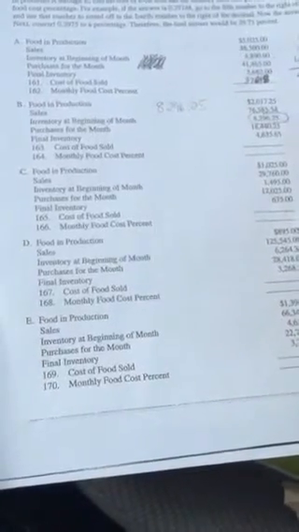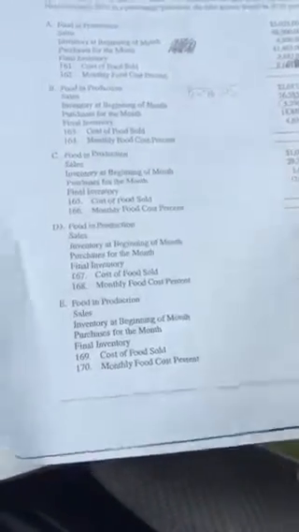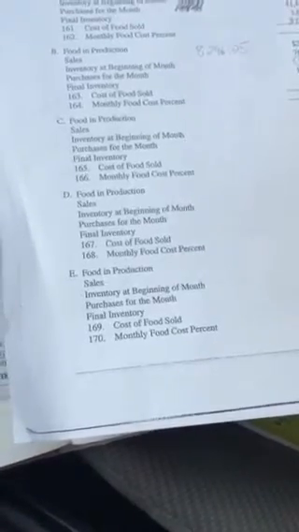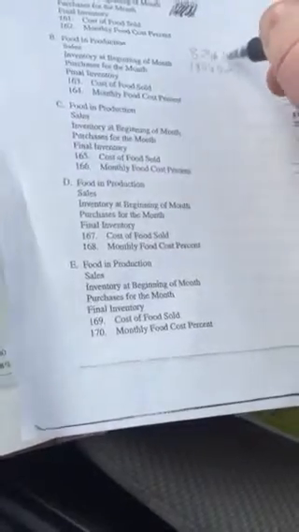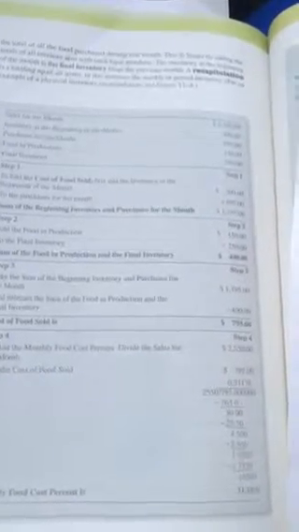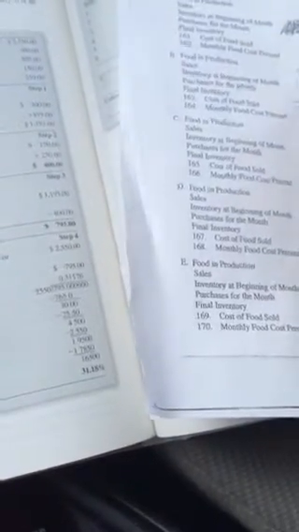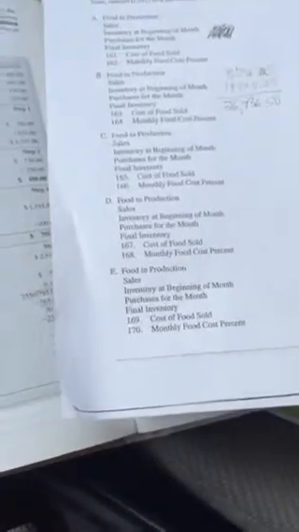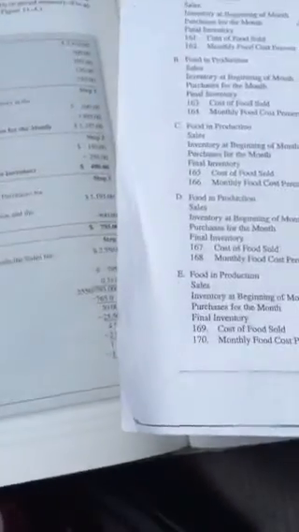And then you're going to add to that your purchases for the month. And in this case, your purchases are $18,440.25. So as you follow along here, step 1, add the inventory at the beginning of the month to the purchases for the month. And that will give you a number of $26,736.50.